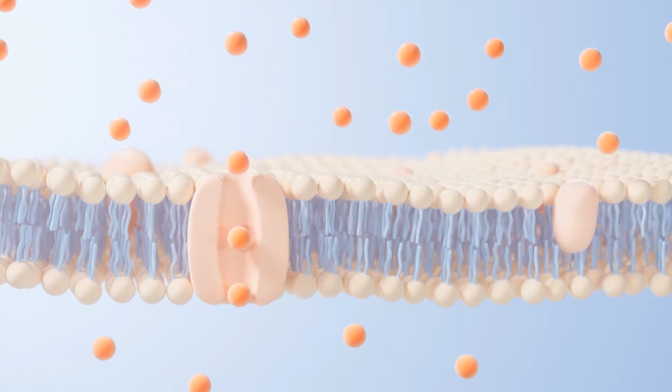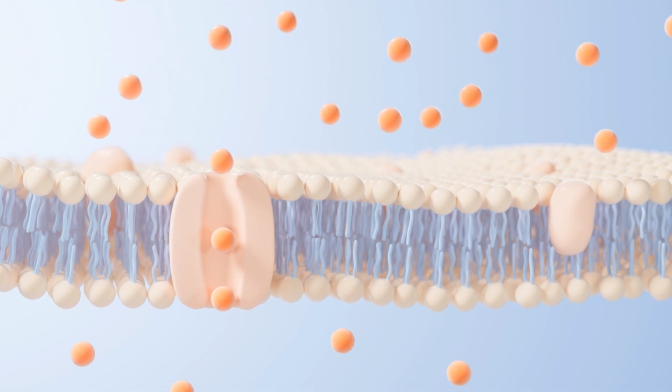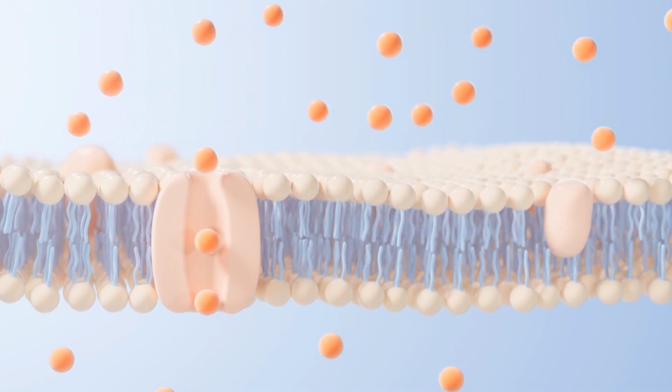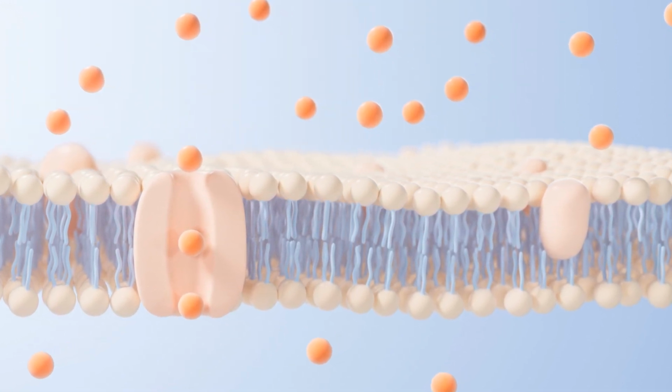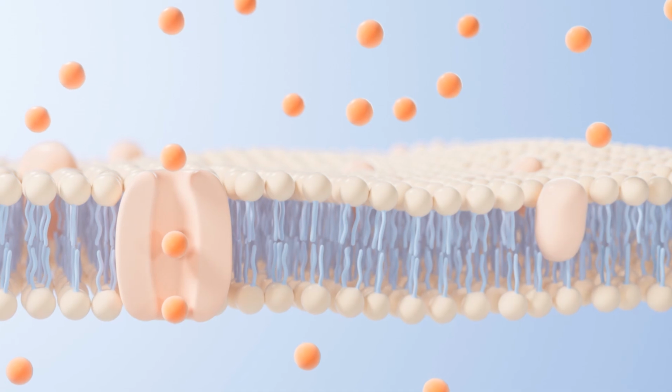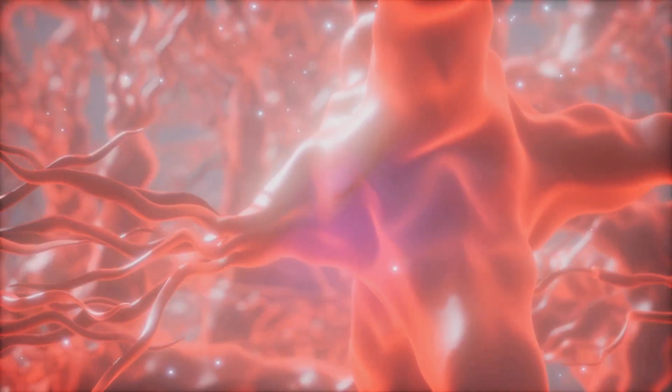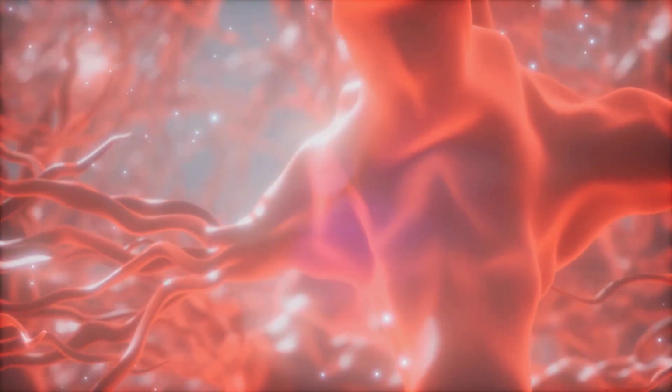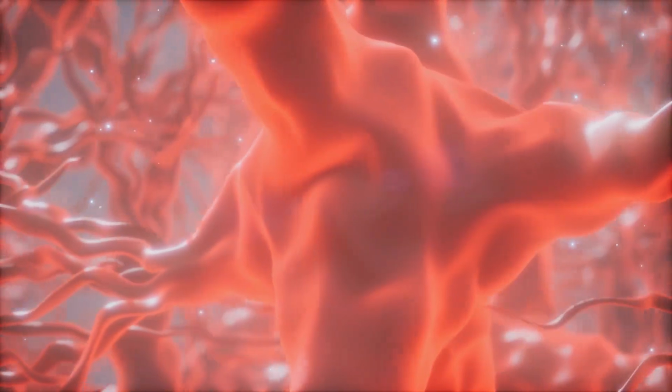The resting membrane potential of a neuron is negative due to the differential distribution of ions, particularly the efflux of potassium ions through leak channels. Potassium leak channels allow potassium to flow out of the cell, contributing to the negative charge inside.